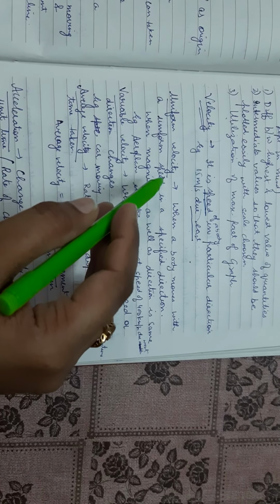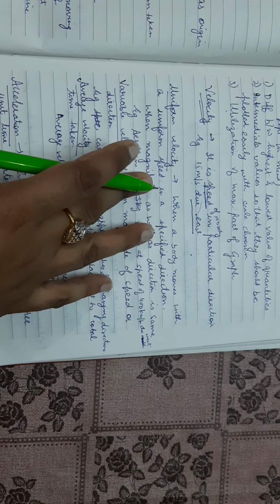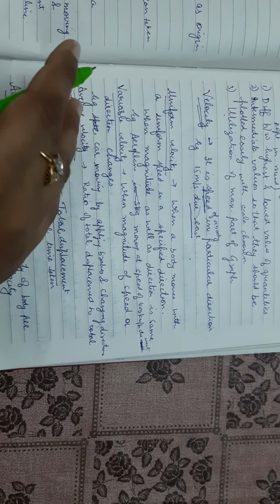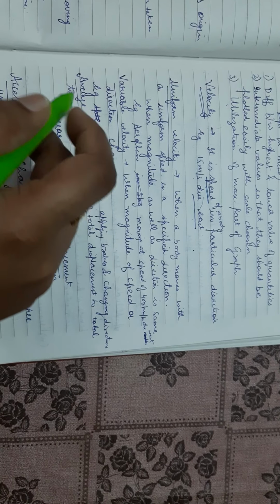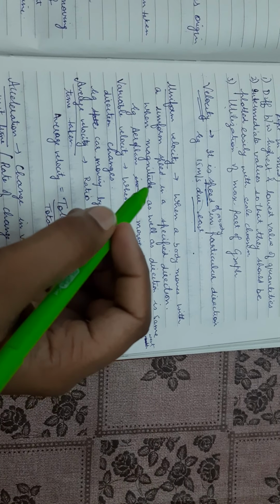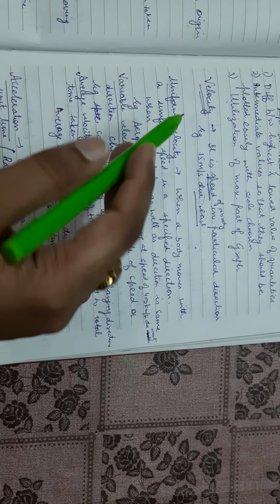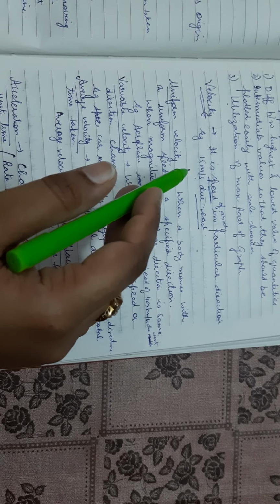So whenever my body is moving at a uniform speed, meaning equal distance in equal intervals, and the direction is also specified, whether I am moving north, south, east or west, whichever direction it is, I am moving in the same direction, that time it is a uniform velocity.